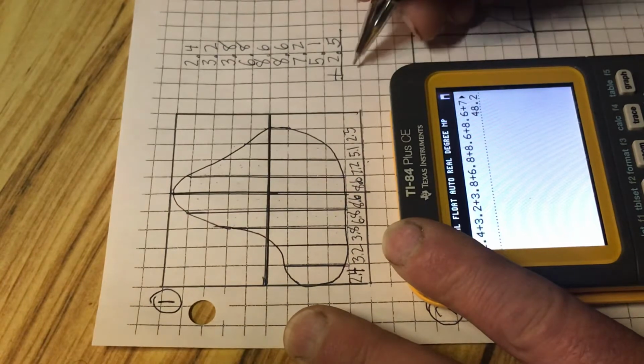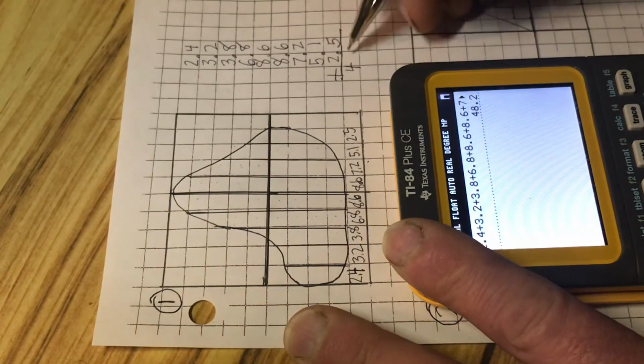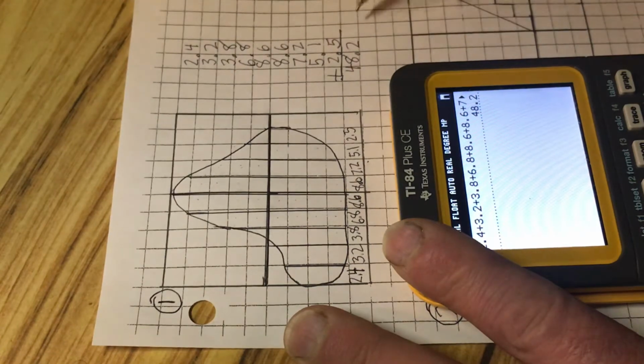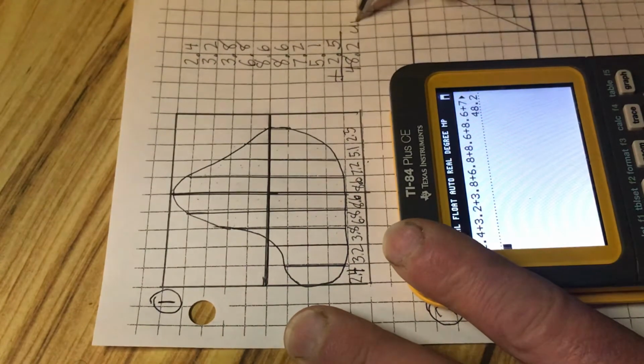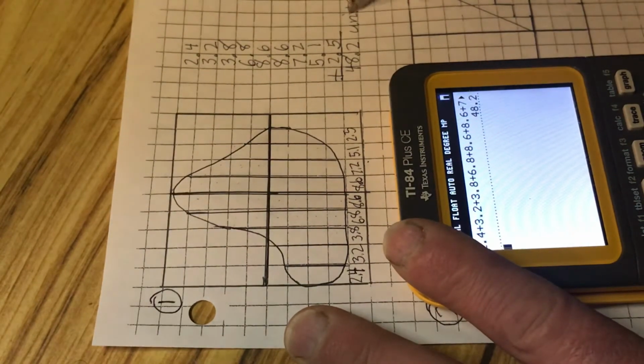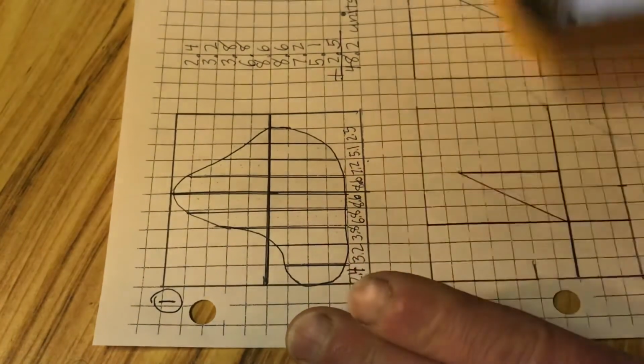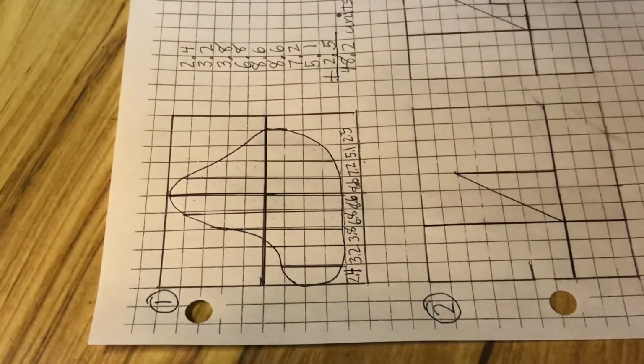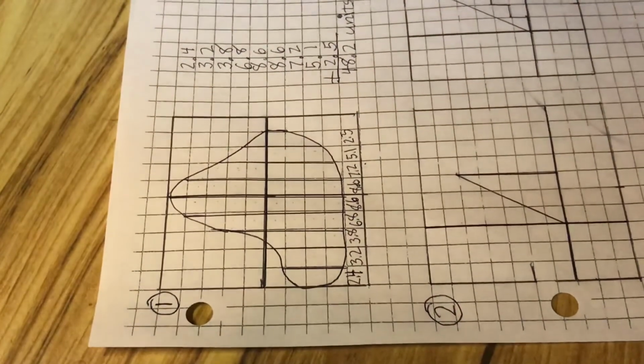And that gives me a total of 48.2, and we'd say that's in units squared. Okay? And remember, since we are working with area, we do need to work with square units. Okay, so that's the first example.